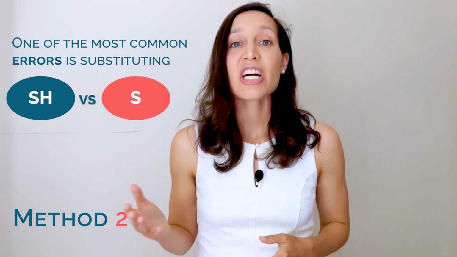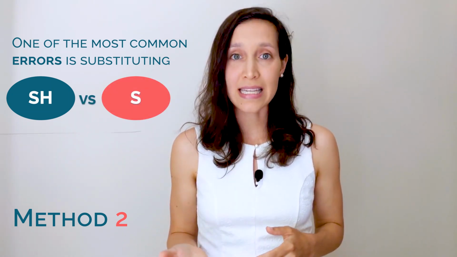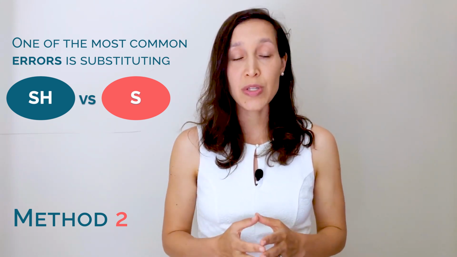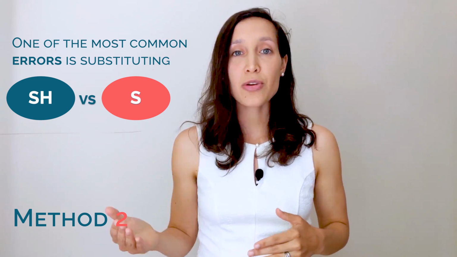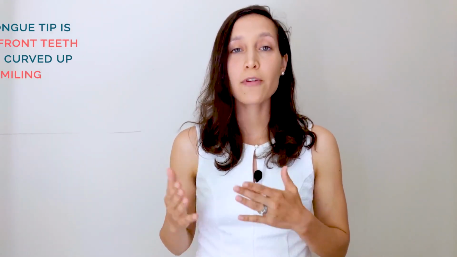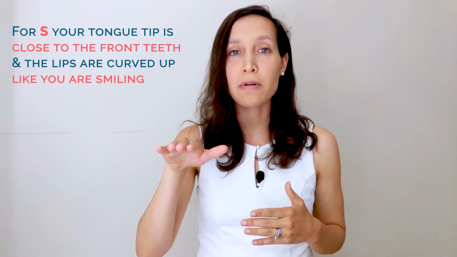So instead of saying "she," you tend to say "see." I'm going to give you a set of minimal pairs that you can use and practice to make sure that this S sound does not sound like the SH sound. The biggest difference in the S sound and the SH sound is where your tongue is placed and what your lips are doing. For the S sound, your tongue is a bit more forward in the mouth.